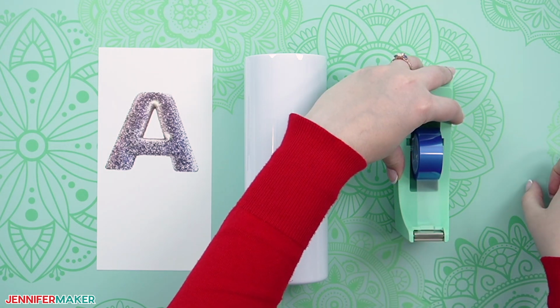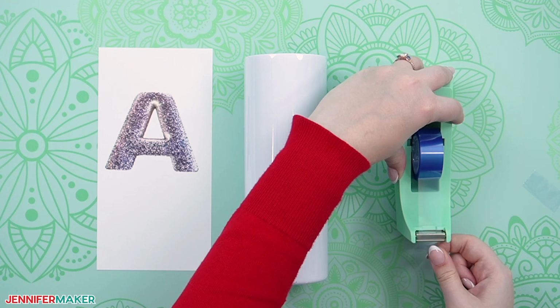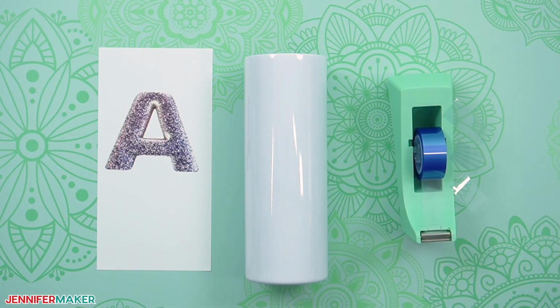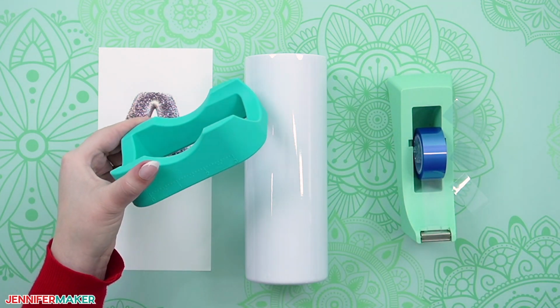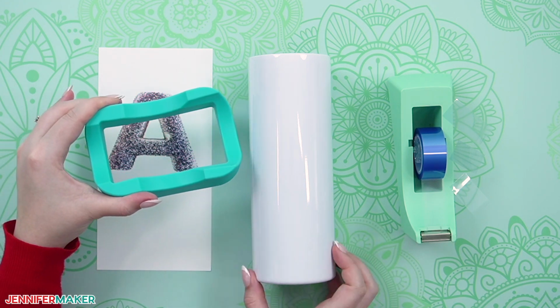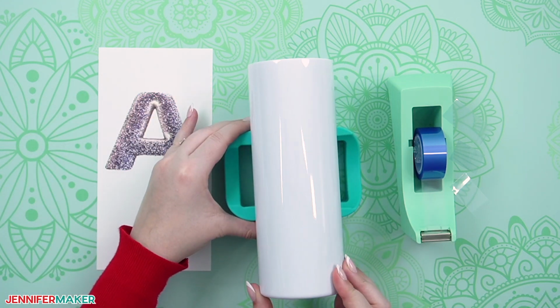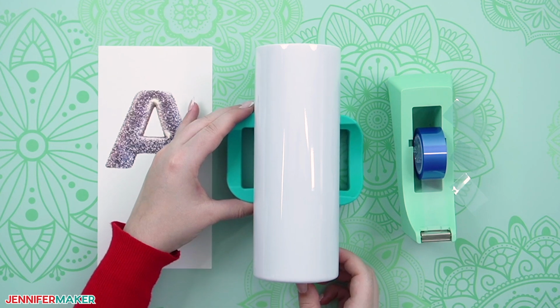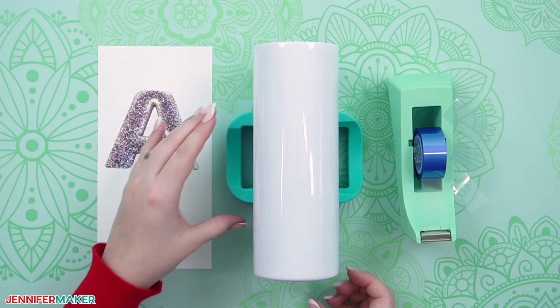Grab your heat-resistant tape and cut a few pieces that you can easily pick up. If you have a tumbler holder, this is a great time to use it. Place the tumbler in the holder or on your work surface with the opening at the top. If there's a spot that seems like the back, just keep that section down.